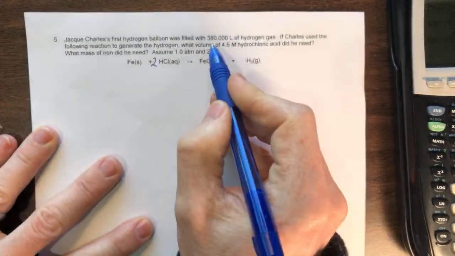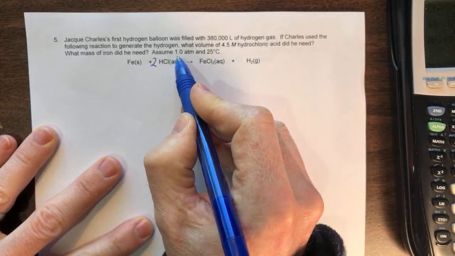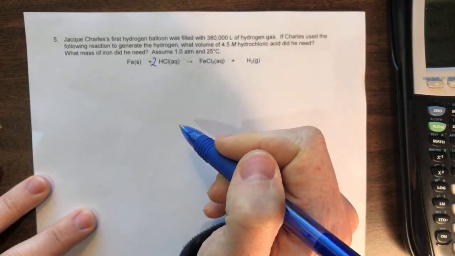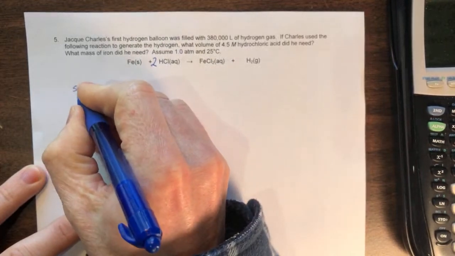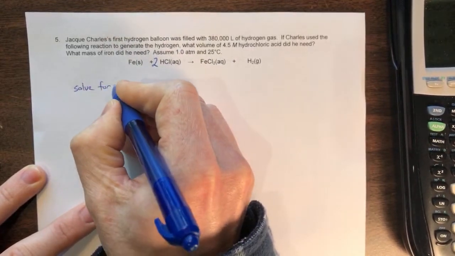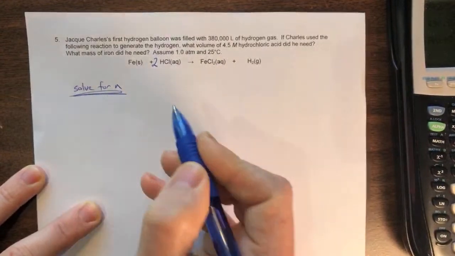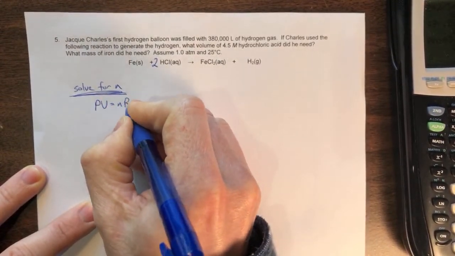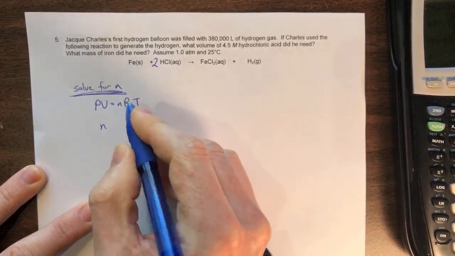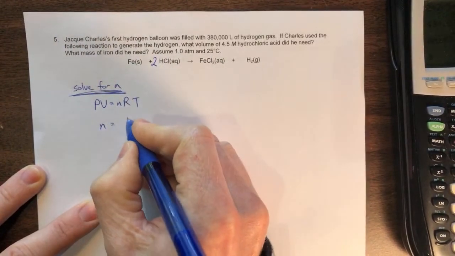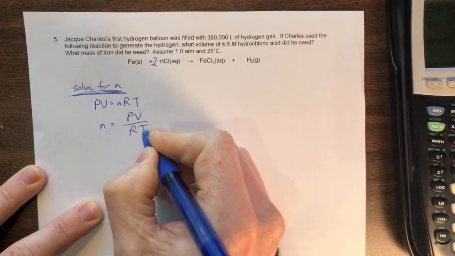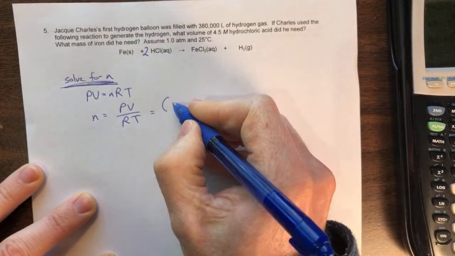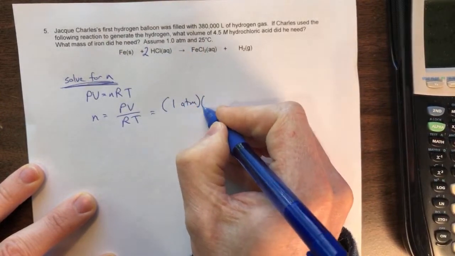Next, we have a volume, we have a pressure, a temperature, so we need to calculate, once again, solve for n. That's going to be moles of gas. We have PV equals nRT, and so dividing both sides by RT, n equals PV over RT. Let's plug in some numbers. Pressure, we said here is 1 atm.